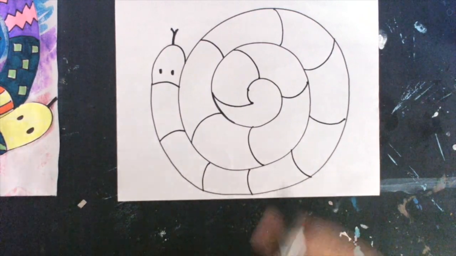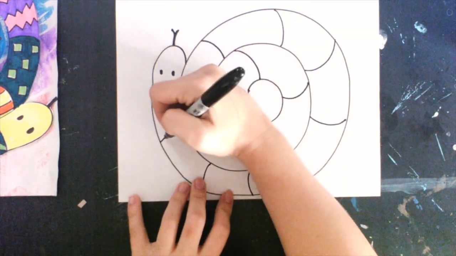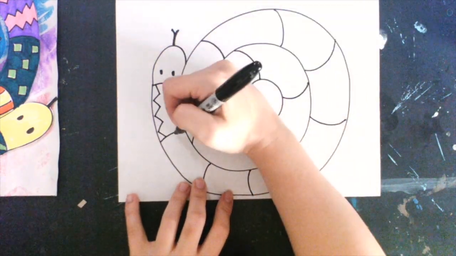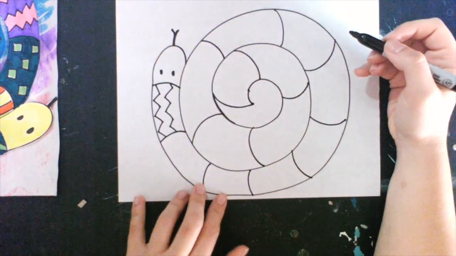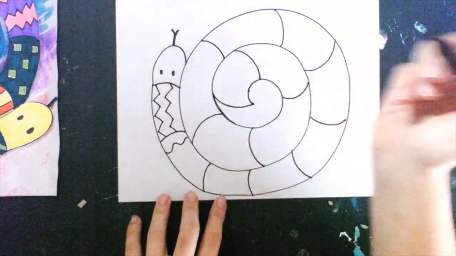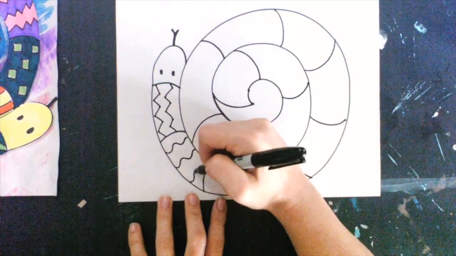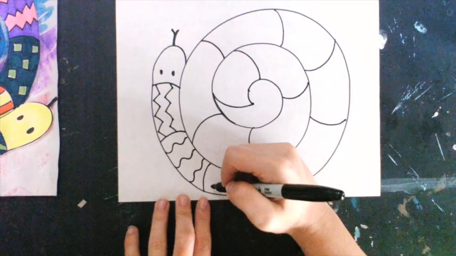Patterns repeat. So I'm going to start by the head, and I'm going to start with a zigzag line. I will repeat that zigzag line again. Next, I'm going to make a curvy line, and I repeat those wavy curvy lines in that section.